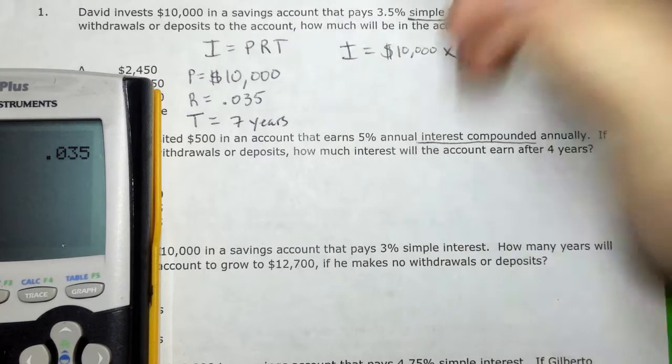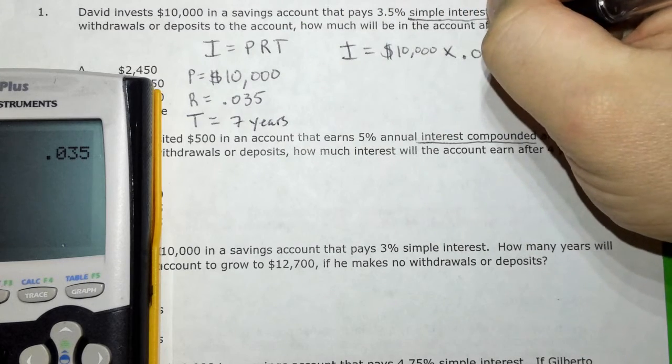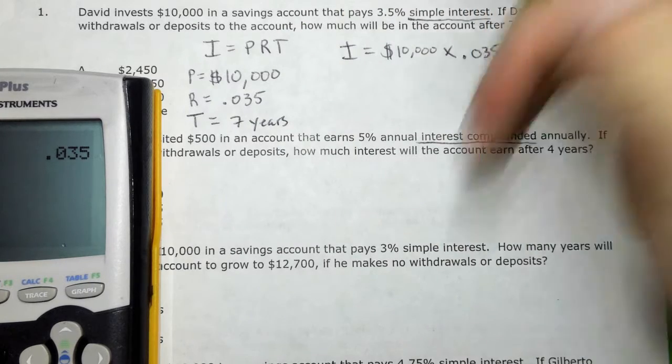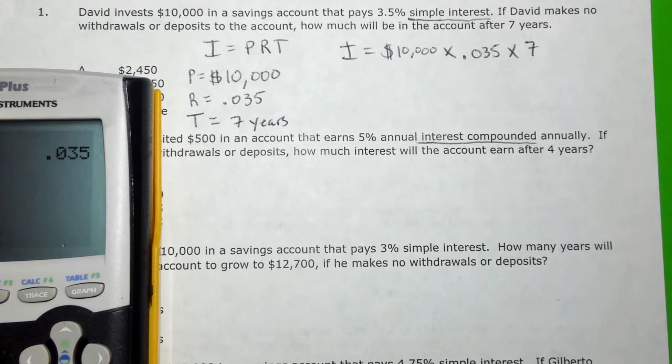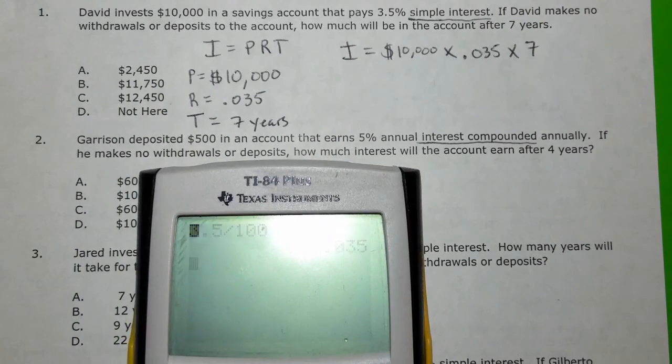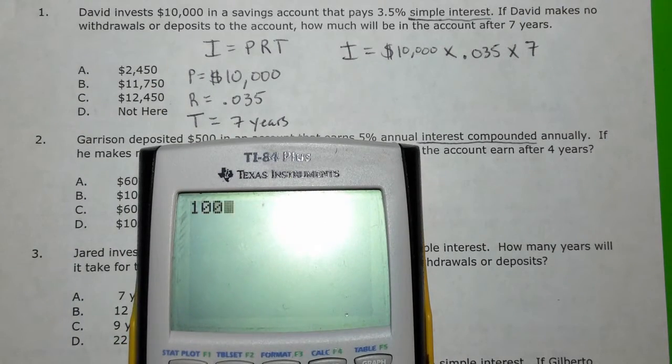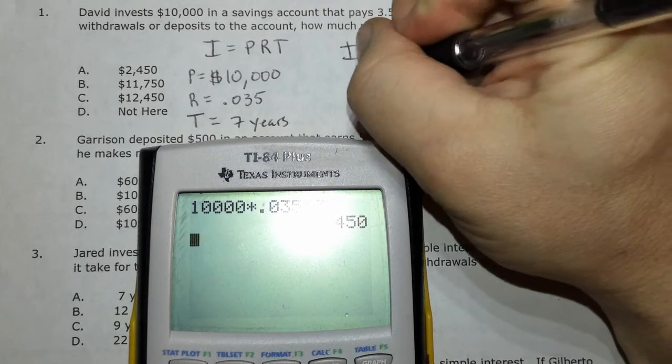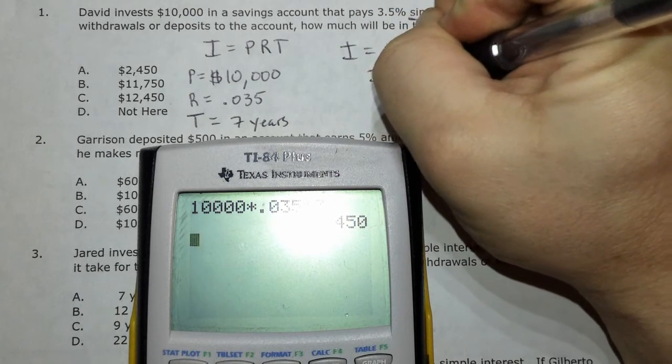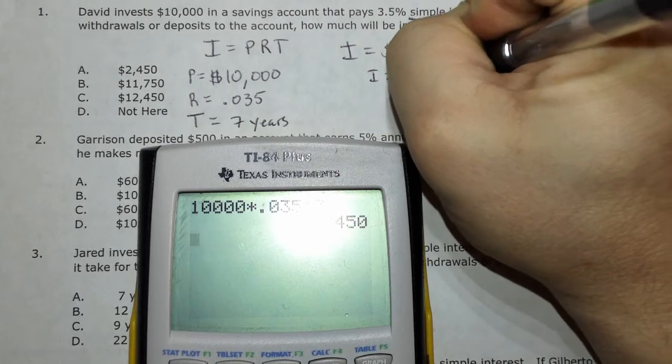Times my rate, which is 0.035, times the time of 7 years. Okay, and so I'm going to come in my calculator. I'm going to go 10,000 times 0.035 times 7. And so I get that my interest earned or accrued is $2,450.